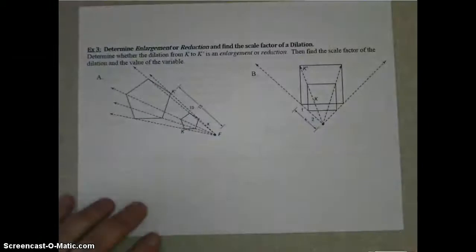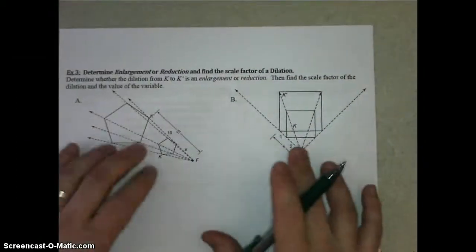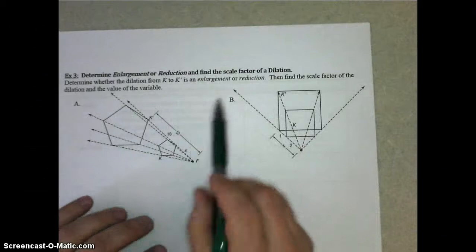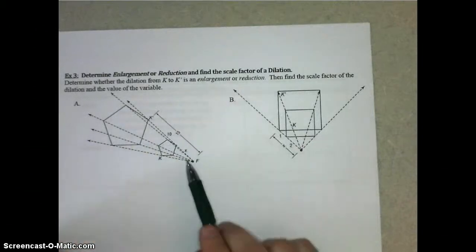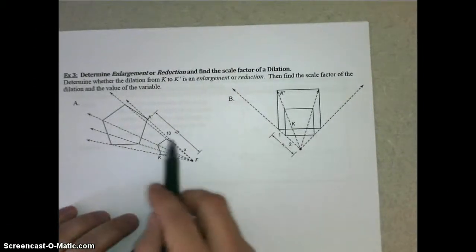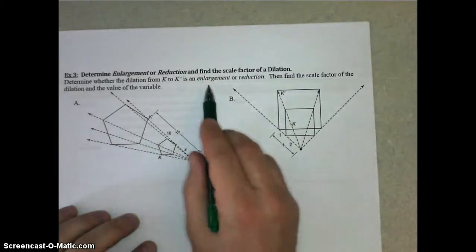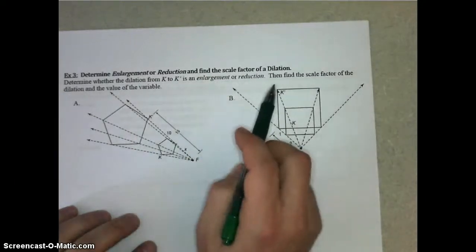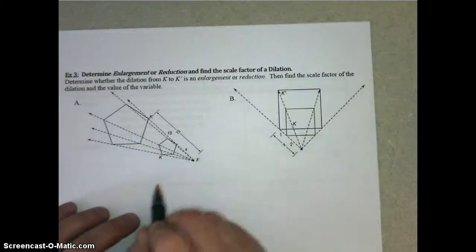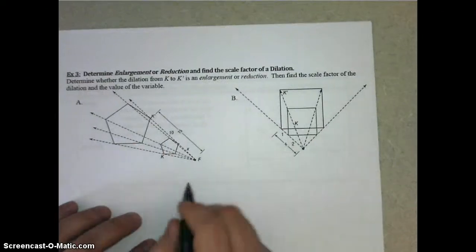Alright, let's take a look at the next part of this. For these next couple examples, we just need to determine whether it's a reduction or an enlargement, and then find the scale factor, and then we're also going to find the missing value to help us with that. So we're going to determine whether the dilation from K to K prime is an enlargement or reduction, and then find the scale factor of that dilation and the value of the variable. And in both cases, the value of the variable is going to help us to actually find that scale factor.